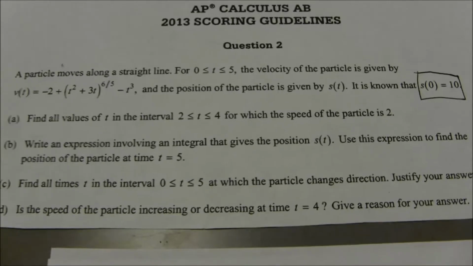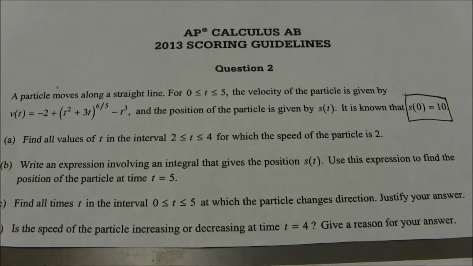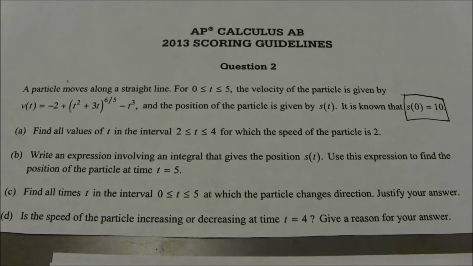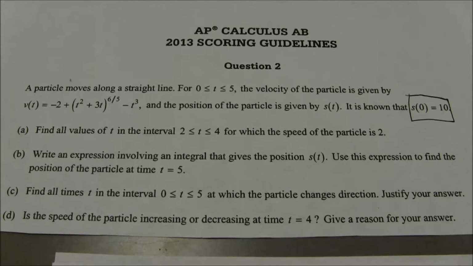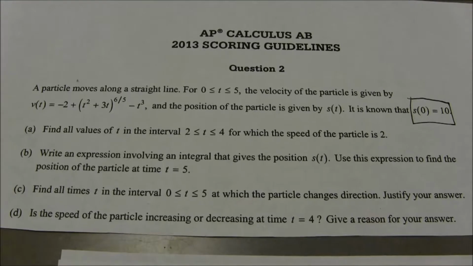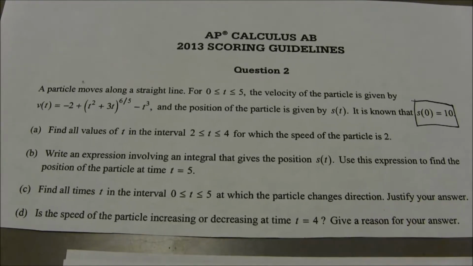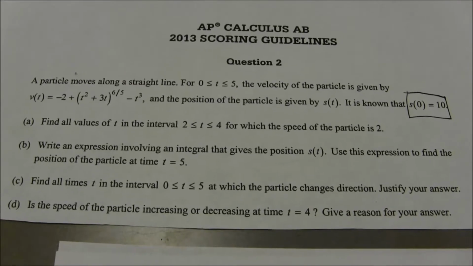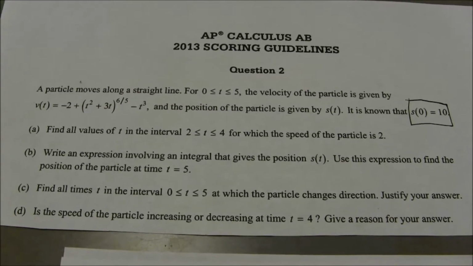Part B asks me, go back and look, Part B asks me to write an expression involving an integral that gives the position s of t. Notice they said an expression, so I'm going to have an input of t, which means basically I'm going to have a t variable here. Remember that velocity is the derivative of the position function, position over time.